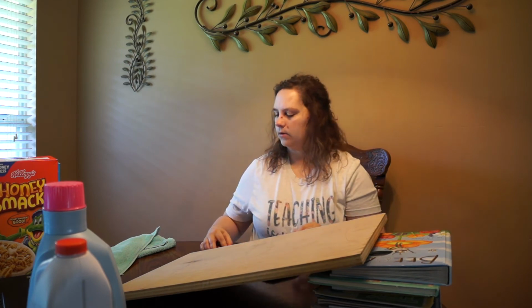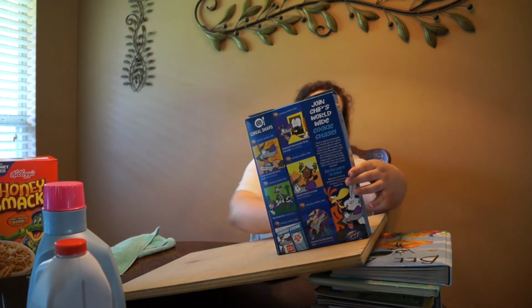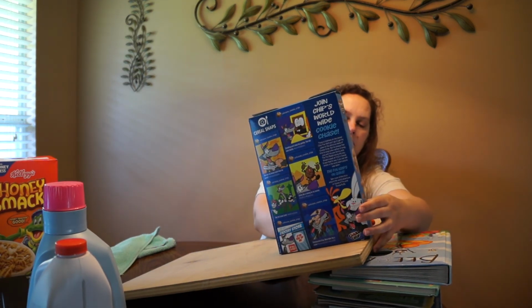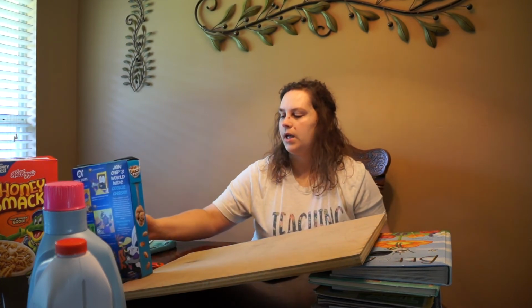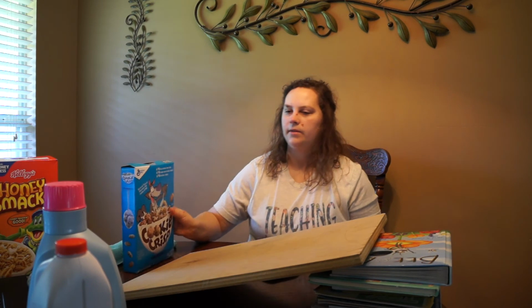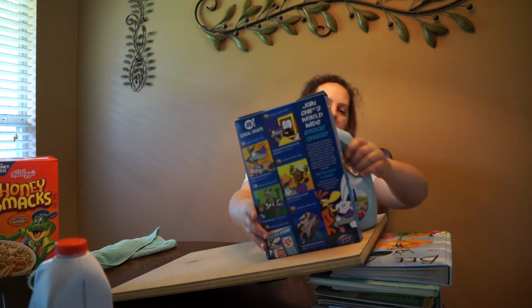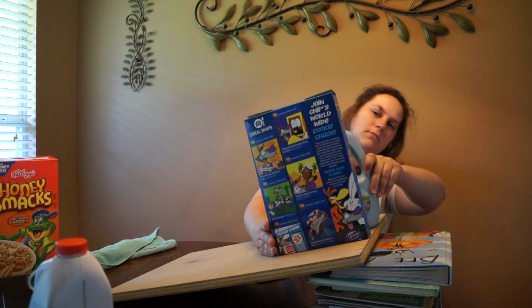Alright. Let's try the heavier cereal box with a car, with a Hot Wheel. And the Hot Wheel made it to the bottom quicker. Alright, let's try the fabric softener with the heavier box of cereal. And the heavier box of cereal made it to the bottom quicker. But this was heavier.